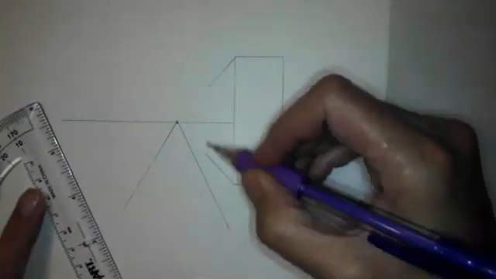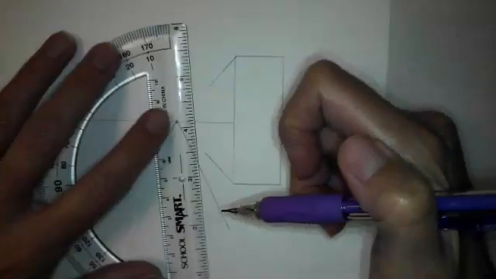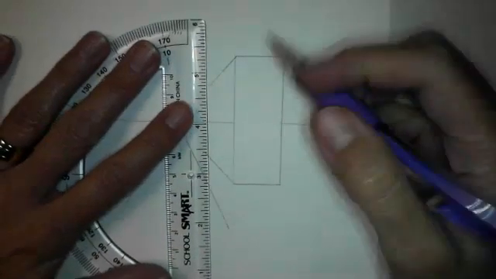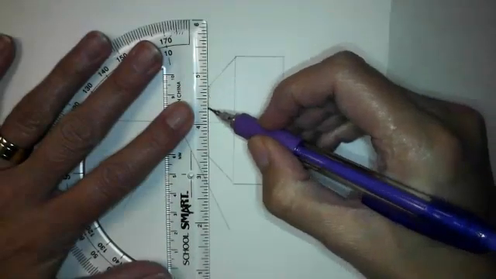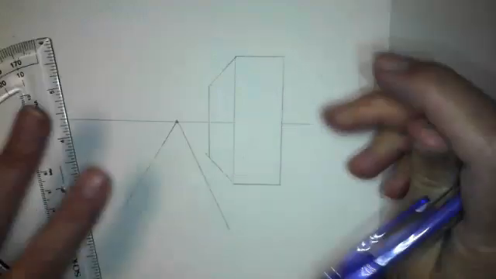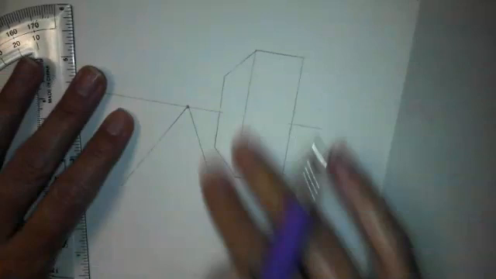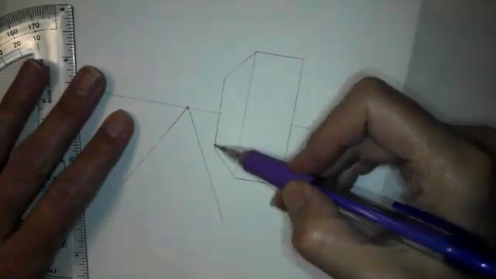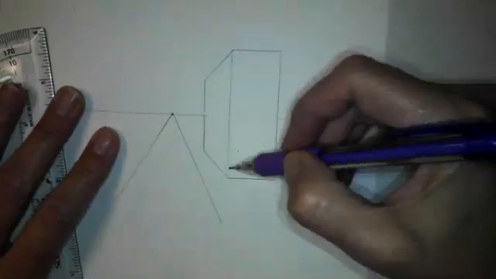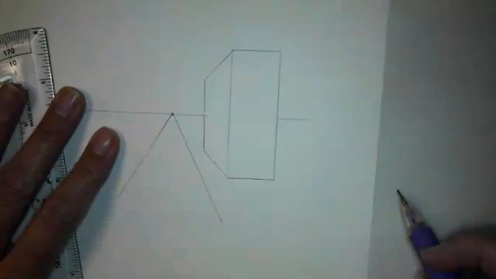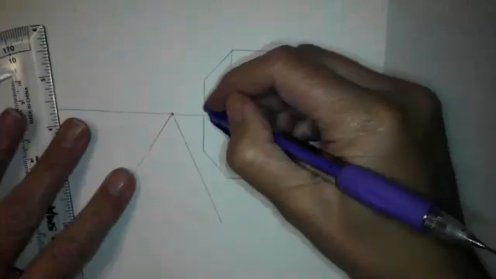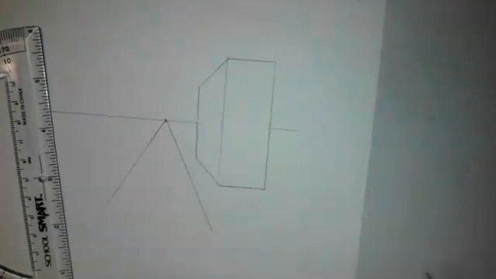Now, this looks like an unfinished cube, right? So I need to finish up my cube. My cube is really my building, but I need to finish it up. I'm going to finish it up with a vertical line that is a true vertical line. It's going to be parallel. All my vertical lines are parallel to each other and to the edge of the page. Okay? So now I have a building in one point perspective.